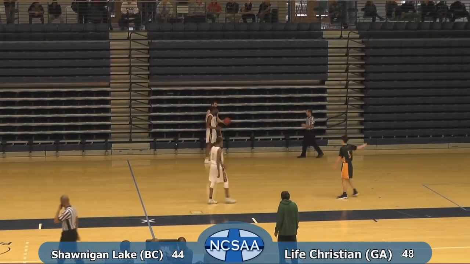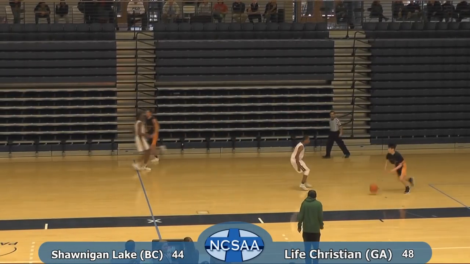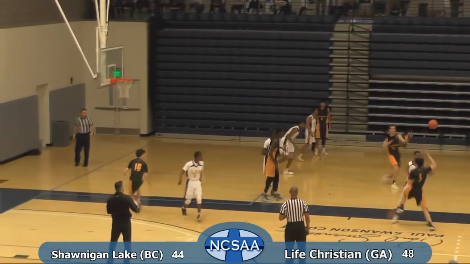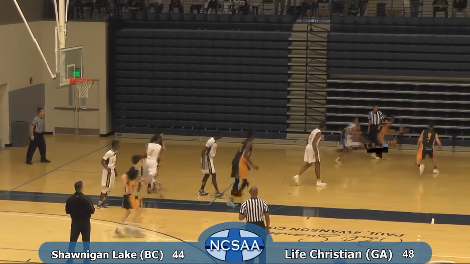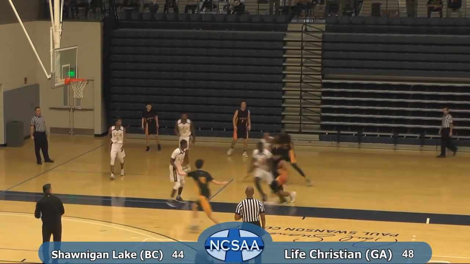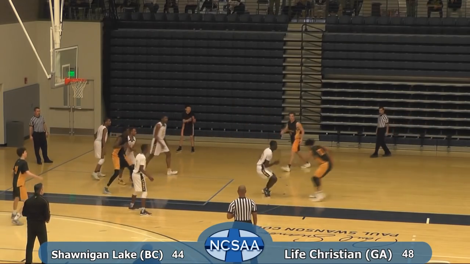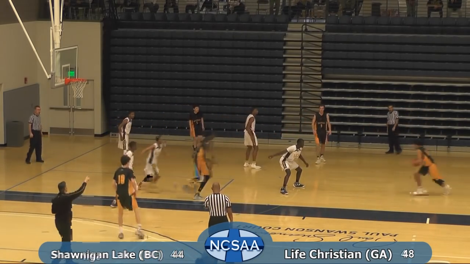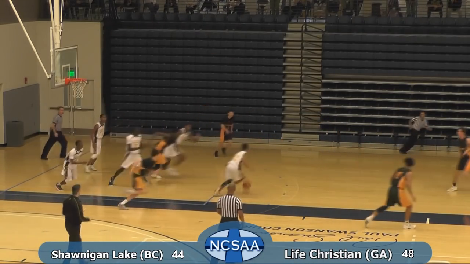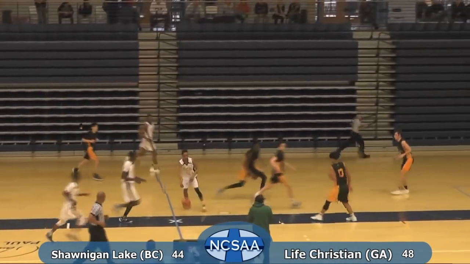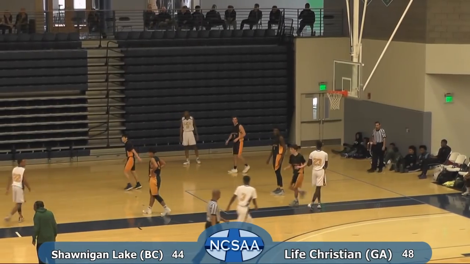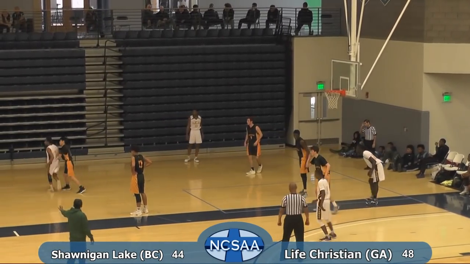Life has turned up the heat on Shawnigan Lake, getting some turnovers. Rowan back out front for Ash. Now far side to Lasoge Ape. And Shawnigan Lake will restart. 3 ball out front. That's off the mark. Rebound tip back out. And on the run comes Life. Now they'll slow down. 7 minutes to go here in this one.